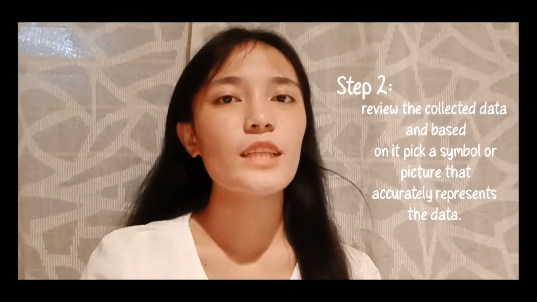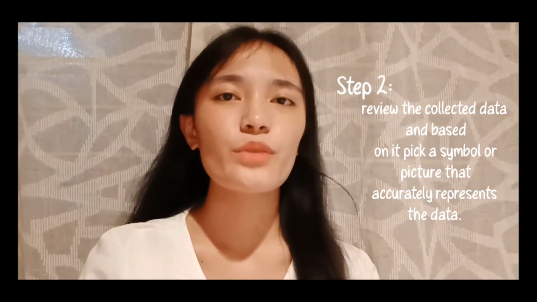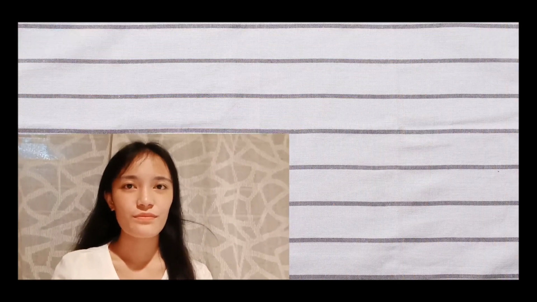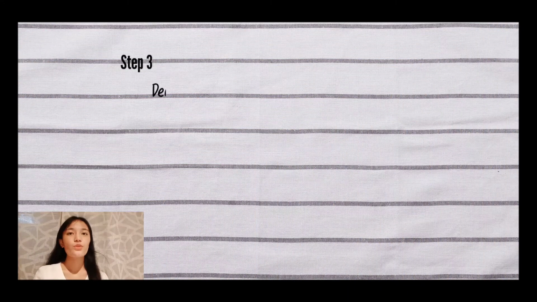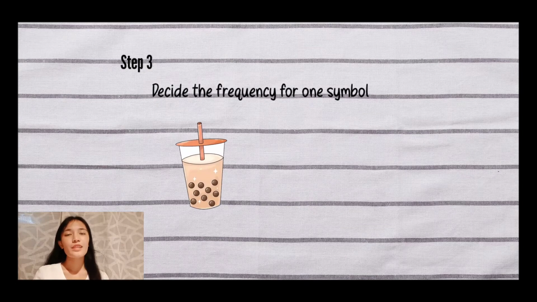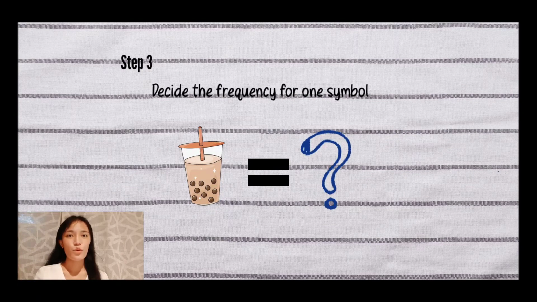The second step is to review the collected data and based on it, pick a symbol or drawing that accurately represents the data. For our example, we could use a drawing or picture of a milk tea to represent the number of milk teas sold. The third step is to decide the frequency for one symbol. This can be done by setting a numerical value that one symbol will represent. In our example, we could put 1 cup of milk tea as equivalent to or represents 8 milk teas sold.